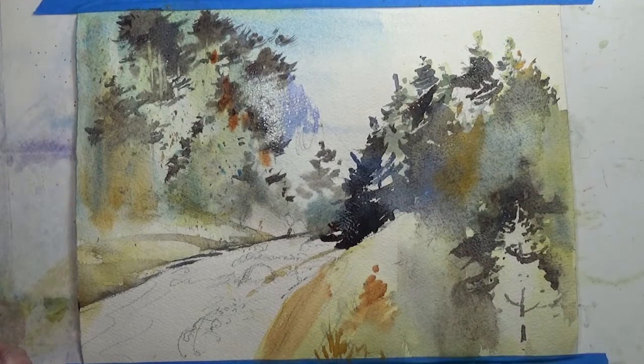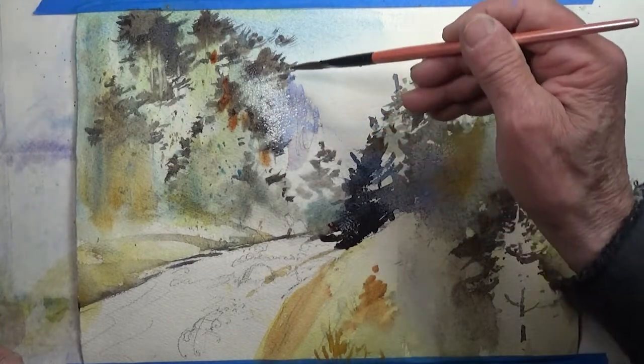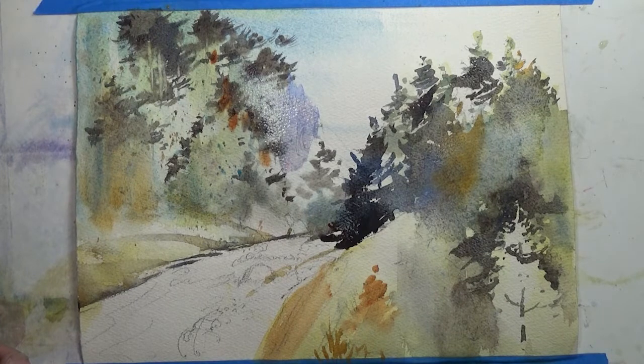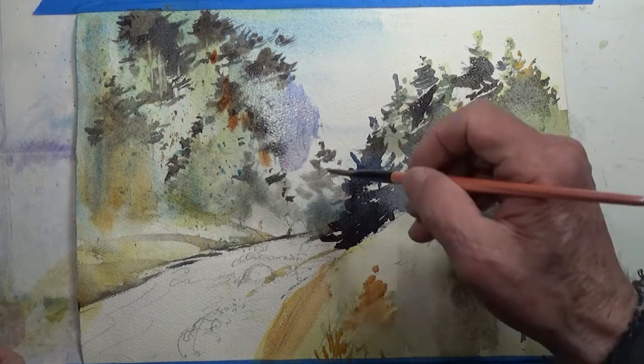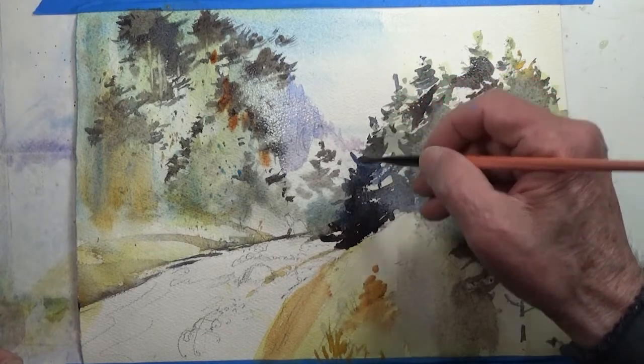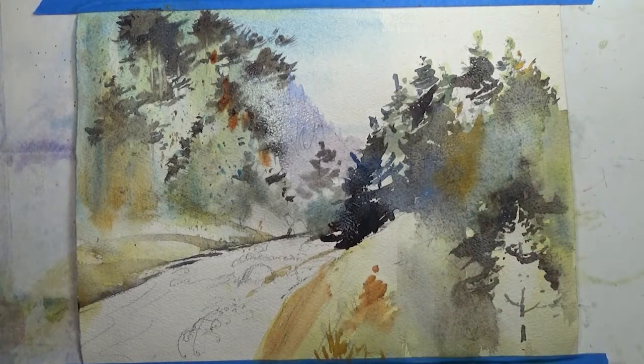And maybe add a touch to that of my opera rose back here as well. Touch of opera rose to this. So it sort of goes off in a distance.